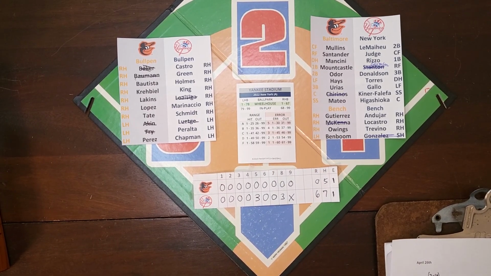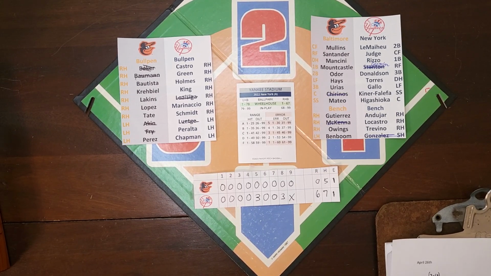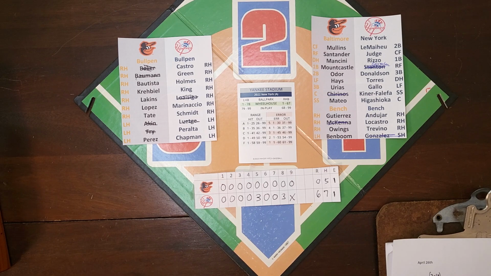6 runs, 7 hits, 1 error for the Yankees. No runs, 5 hits, 1 error for the Orioles. Winning pitcher was Luis Severino. He improves to 3-0. And the losing pitcher, Jordan Lyles, drops to 1-2. Yankees improved to 12-5. Orioles dropped to 7-10.